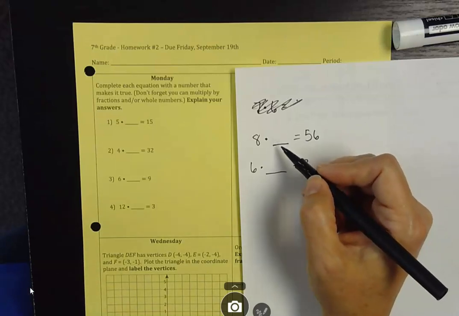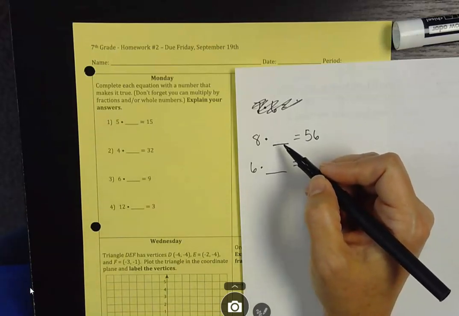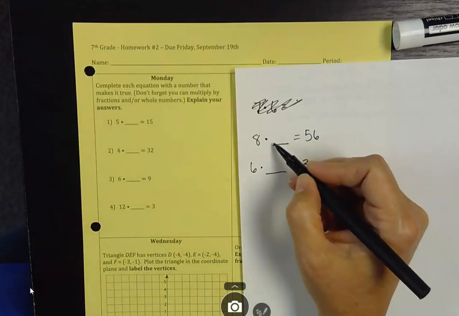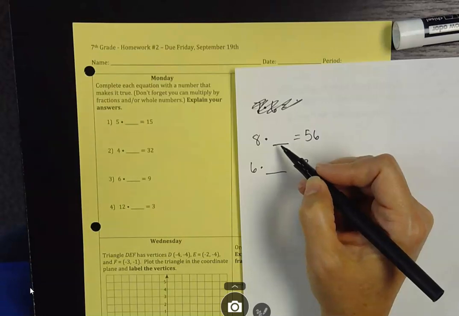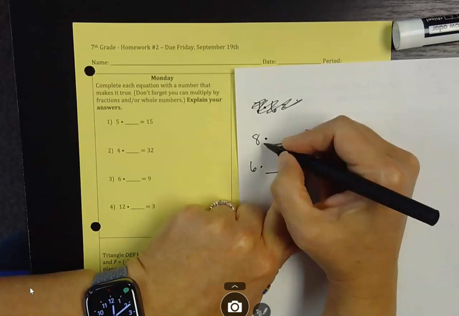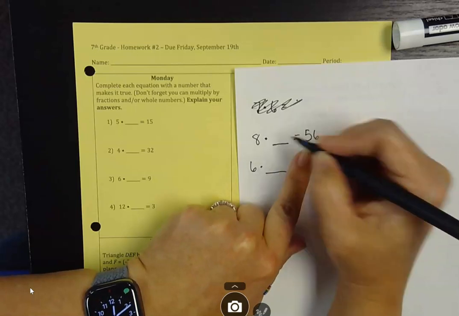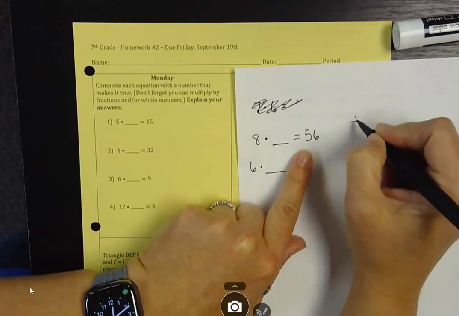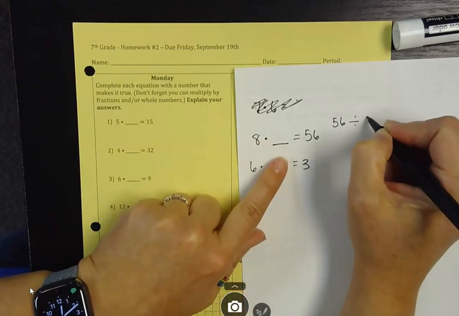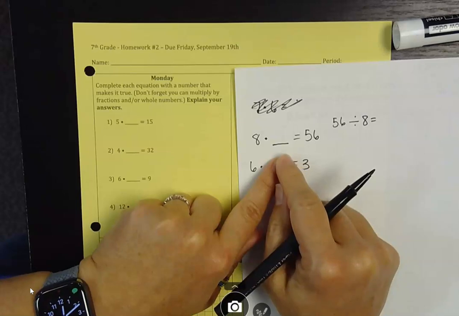So your brain might be able to fill that answer in, but I want you to kind of justify it or prove it. And one of the ways to do that, when we're trying to find a missing number, is that you can use the opposite operation. So what I mean by that is instead of multiplying, I'm going to use the opposite, which is dividing. And I'm going to go in the opposite direction. So if I take 56 and I divide it by 8, it will tell me that missing number.